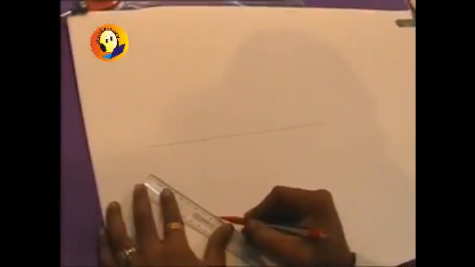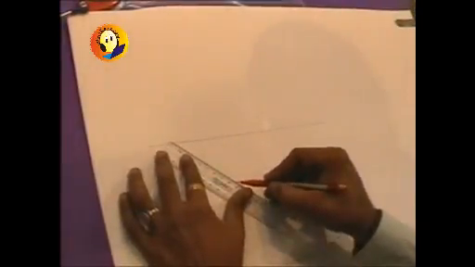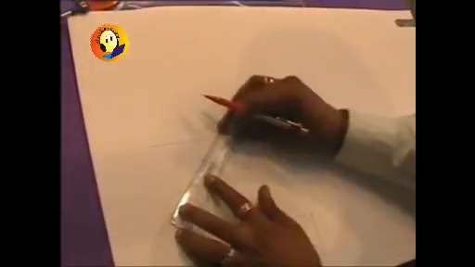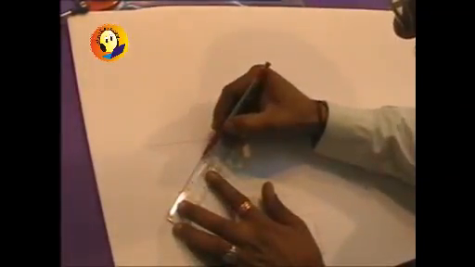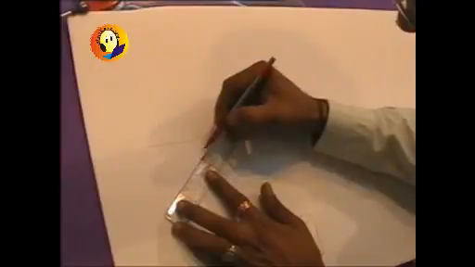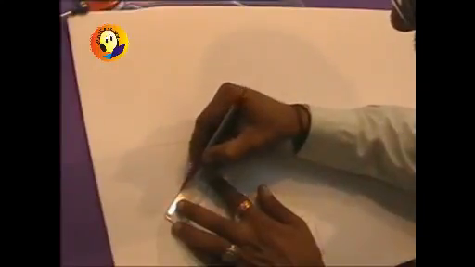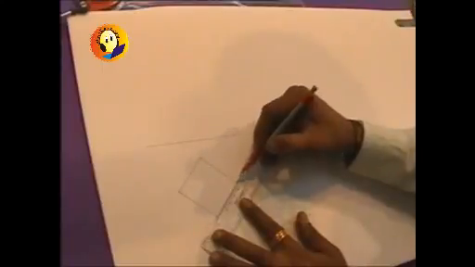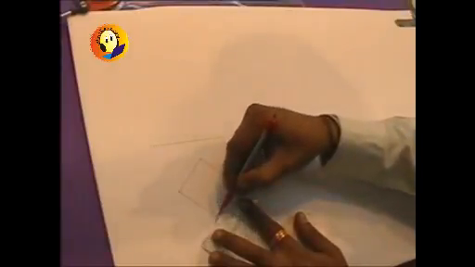So the square is drawn in the top view such that sides of the square are equally inclined to VP. That means they should be making 45 degrees with XY line. It is resting on its base, so the top view will remain a square, and front view is to be drawn.